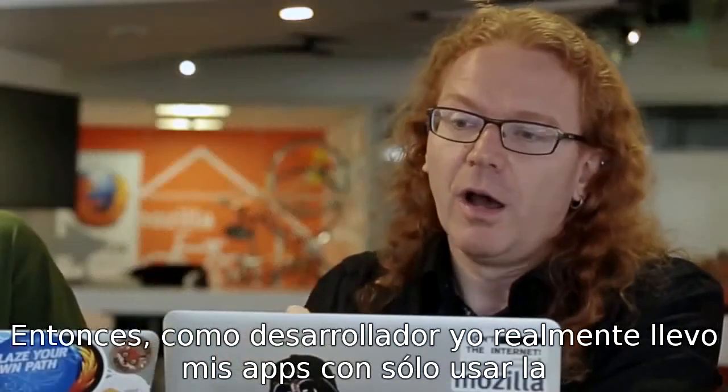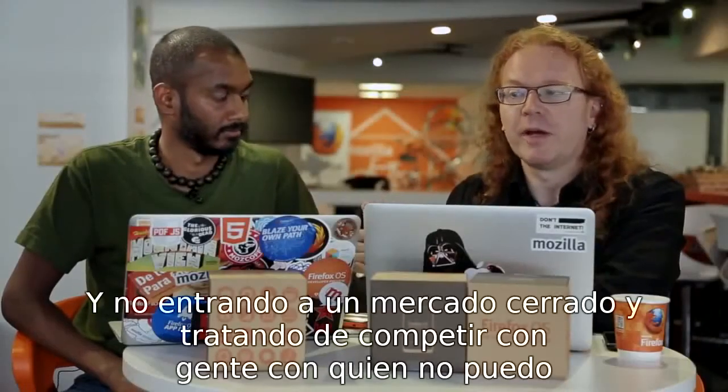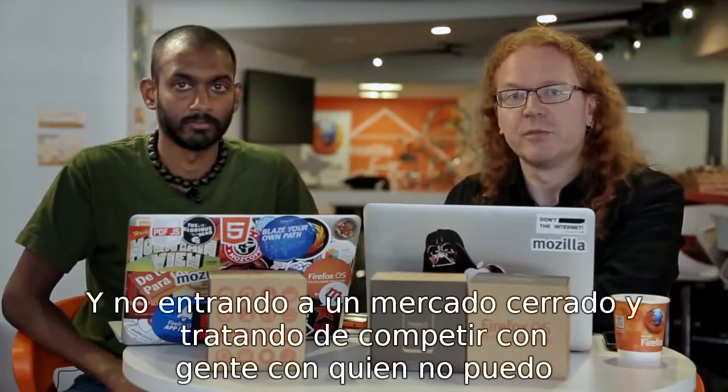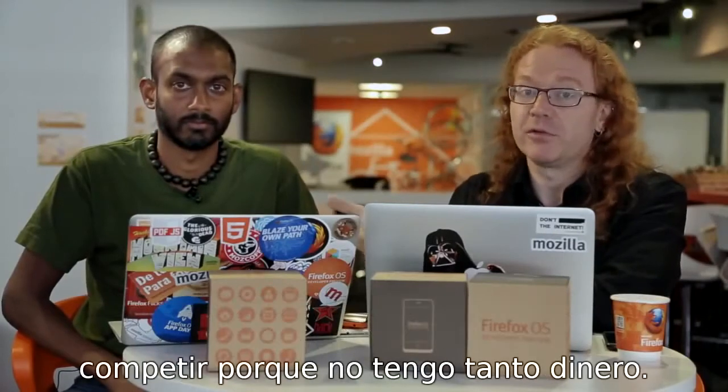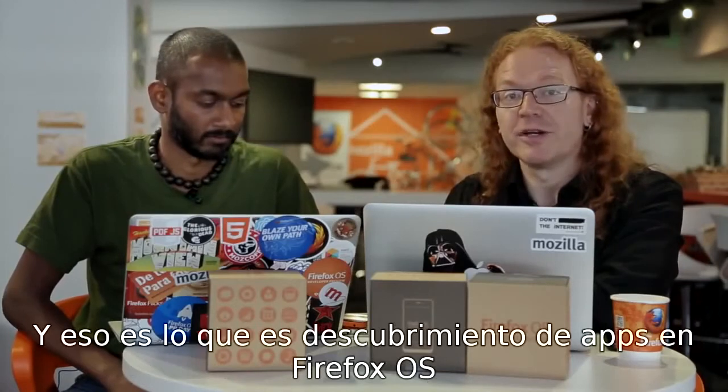So as a developer, I actually bring my apps to my end users by using the web and not by going into a closed market and trying to compete with people that I can't compete with because I don't have the same amount of money. And that's what the app discovery in Firefox OS is.